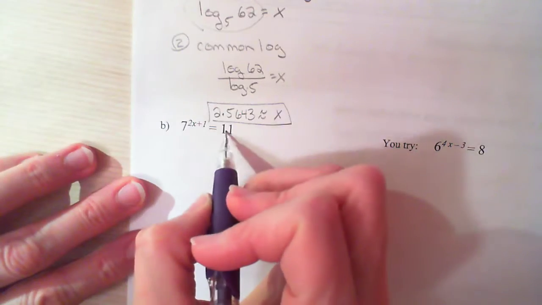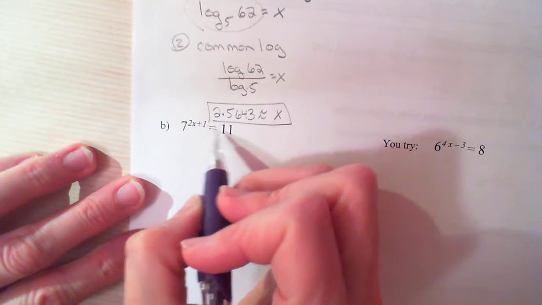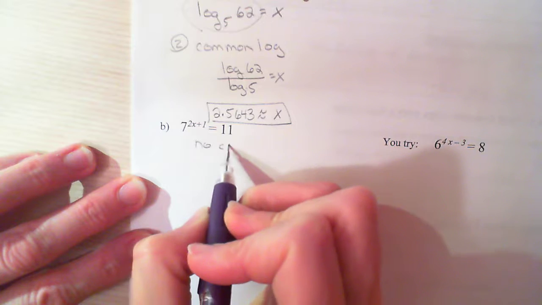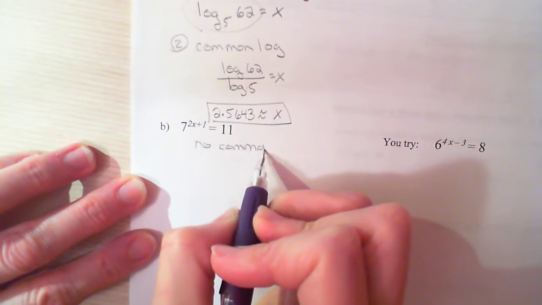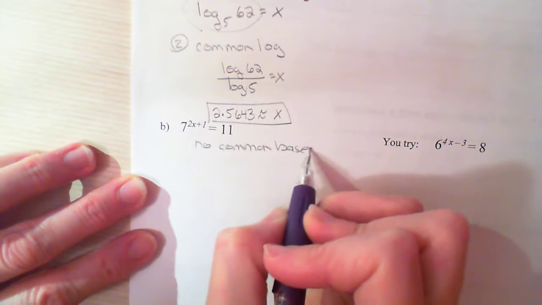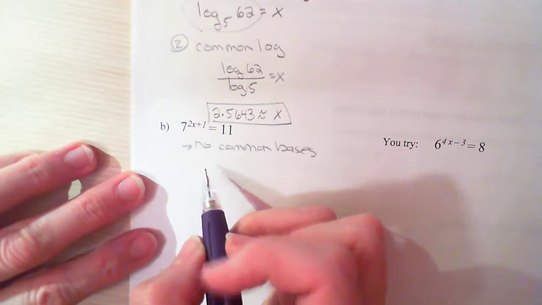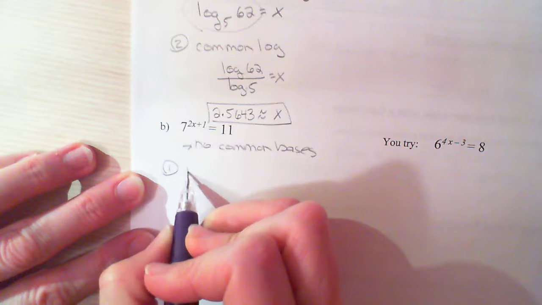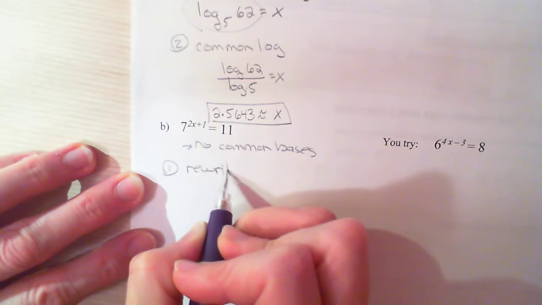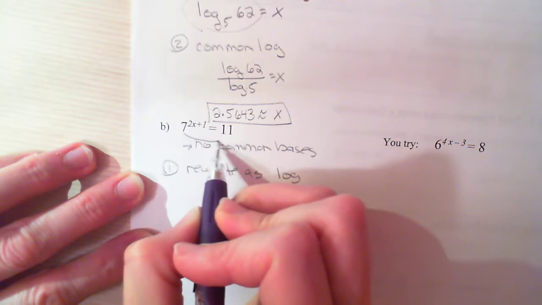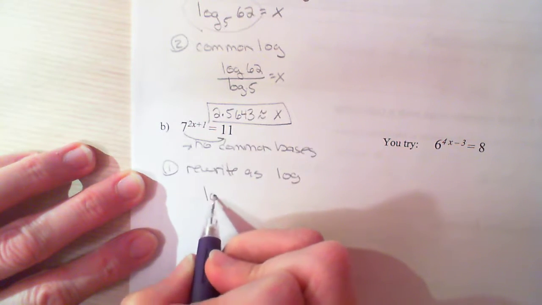Okay, so there is no way to write a 11 as a 7 to the something. So this is another one with no common bases. Right? We didn't give you problems like this in Unit 6 because you didn't know how to do them yet. So we're going to convert it to a log or rewrite as a log. That's your first step. So this is going to be log base 7 of 11.